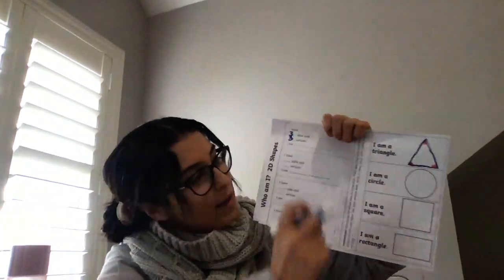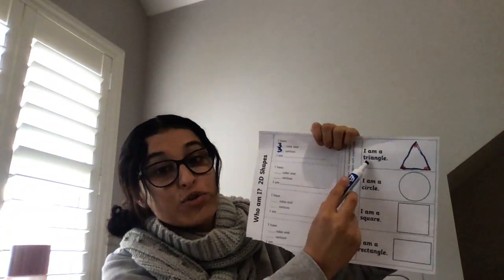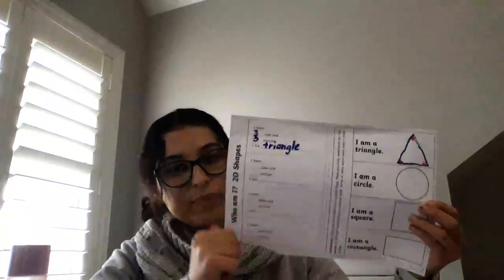I am a, and it tells me what name my shape is. I am a triangle. So I can see the word triangle on my sheet of paper. So I'm going to write that now. I'm going to do it down so I can do it nice and neat. Triangle. I am a triangle. Okay?